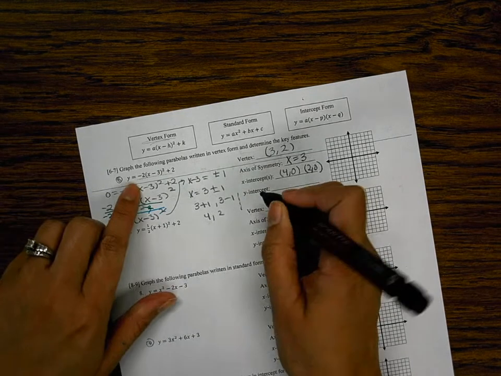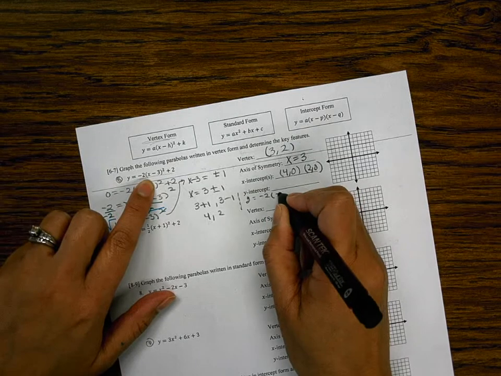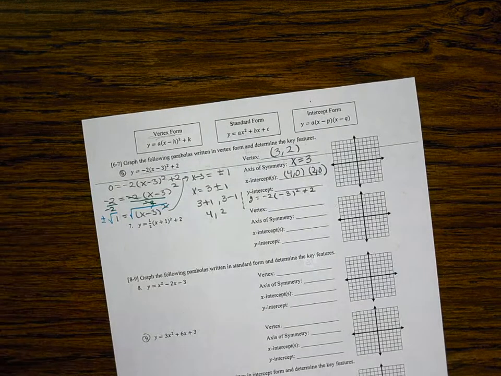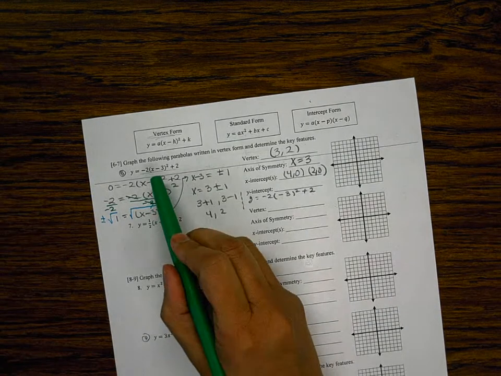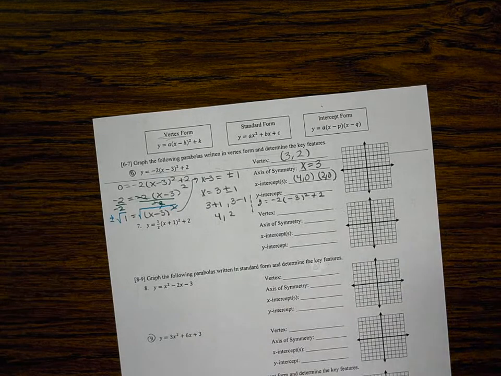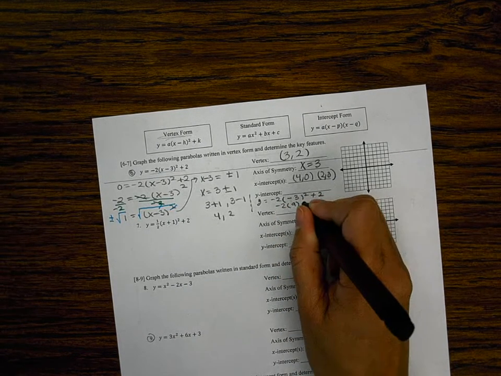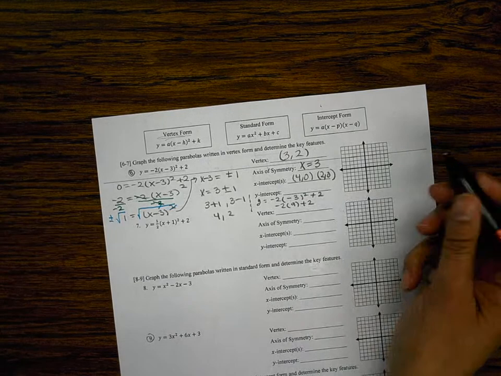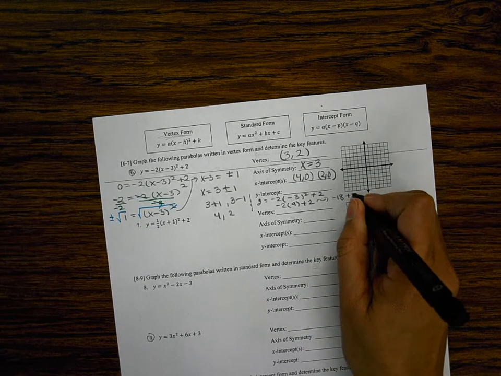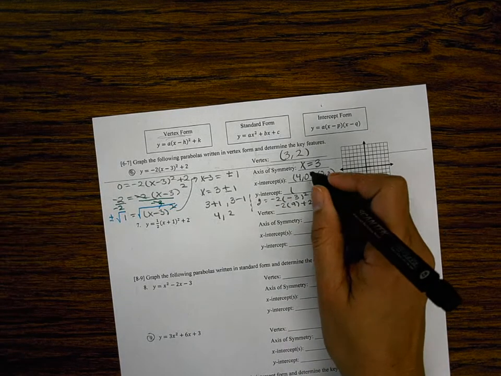Okay, y equals negative 2 times (0 minus 3) squared plus 2. I got negative 3 because of 0 minus 3. And where did I get 0? Y-intercept, x is 0. Negative 3 squared is 9, so I have negative 2 times 9 plus 2, which gives me negative 18 plus 2, which equals negative 16. So (0, negative 16).